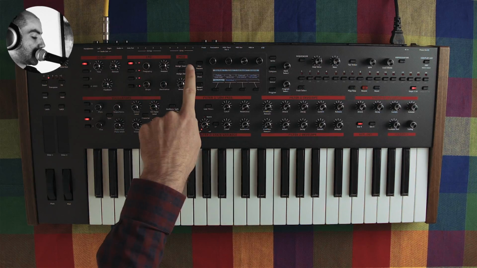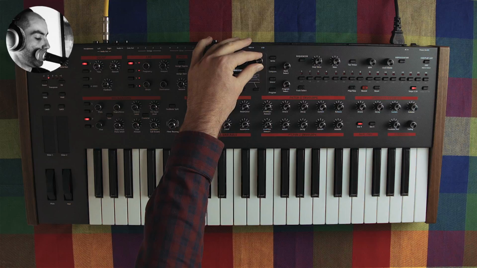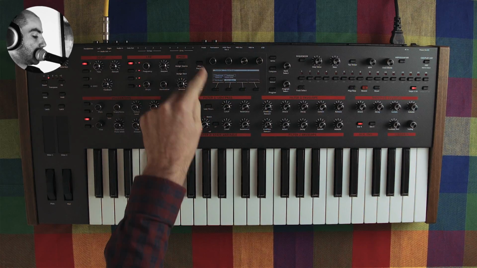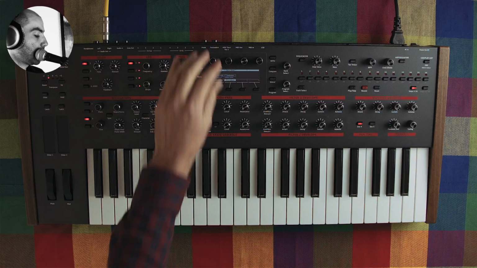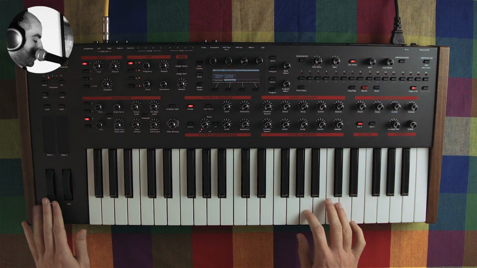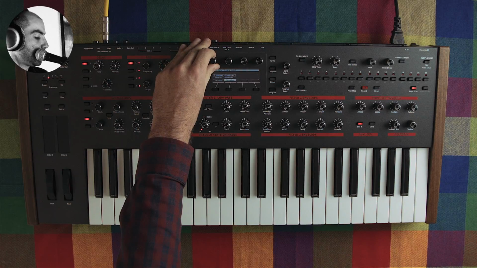I'm going to go into the miscellaneous parameters and set my key assign to last note. Another thing I like to do for these kinds of sounds is to set a specific octave range for my pitch wheel. By default, it starts at 7 semitones. I prefer to have it at 2 semitones.